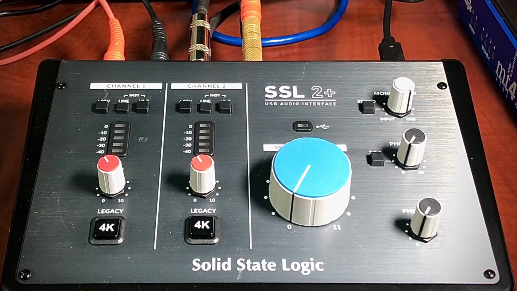And why would I do that? I would do it just to get that little grit, that extra sheen, that extra saturation thickness that the console offers. So this is so-called what the legacy button is supposed to do. Once we get to the next portion of this video, you will be able to hear this in effect. Okay. All right. So I hope you guys like this portion, and let's go to the next, and I'll show you how I set it up in the DAW.